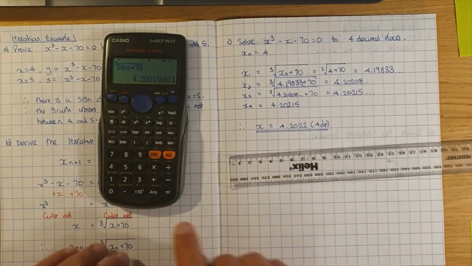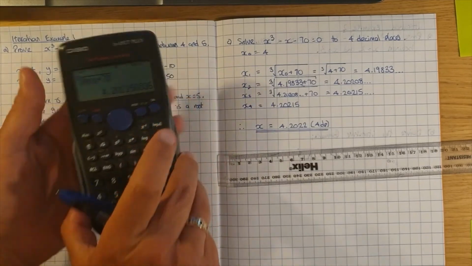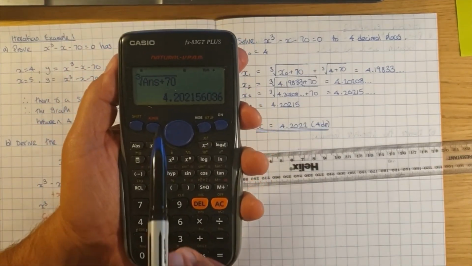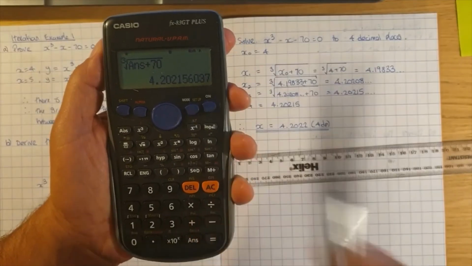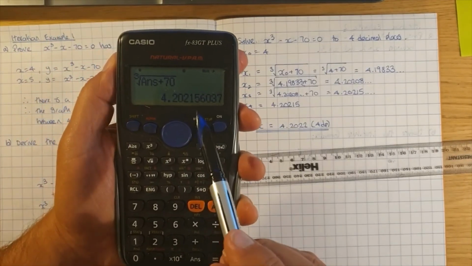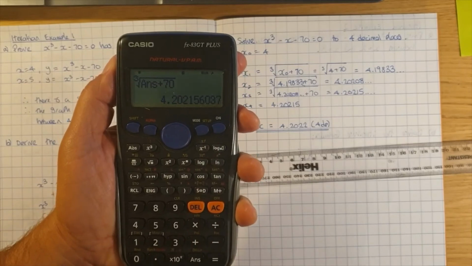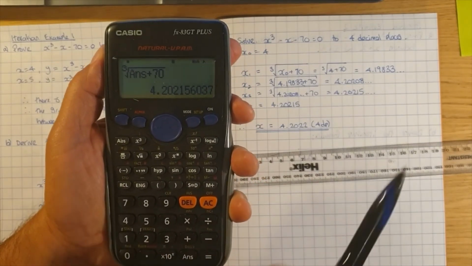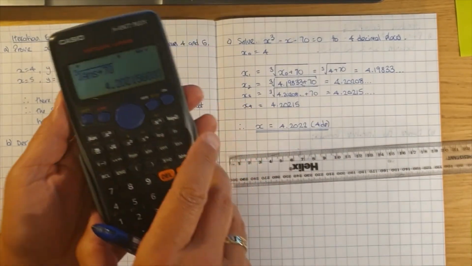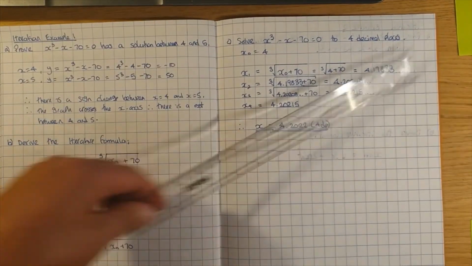Now, if I continue and I go with x5, I can see that I get 4.2021. It's still a 5. The next one, which would be x6, that 5th digit is still a 5. x7 is still a 5, and so on. It will always be a 5 from now on. It will never change. So there's my solution.